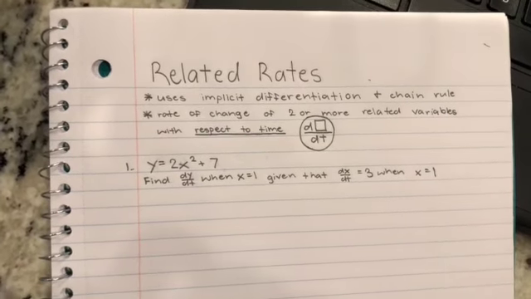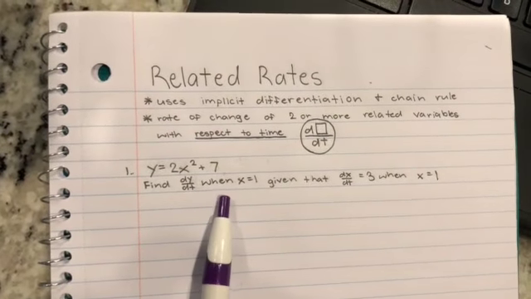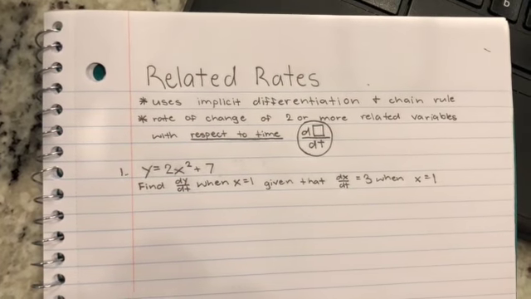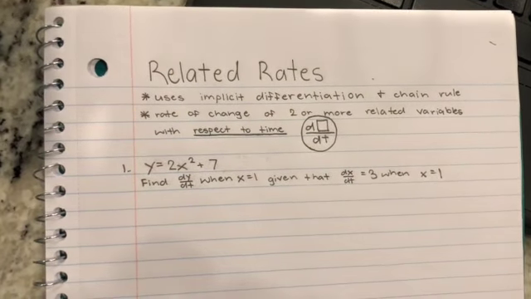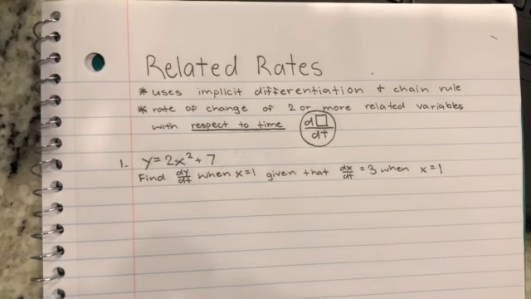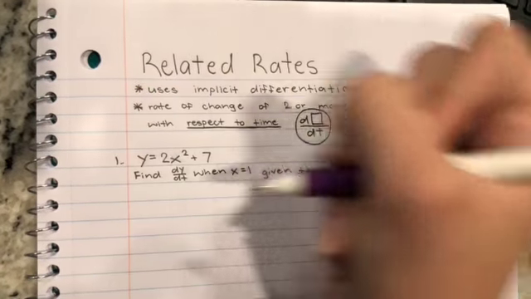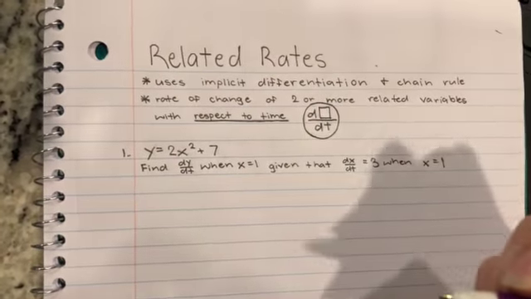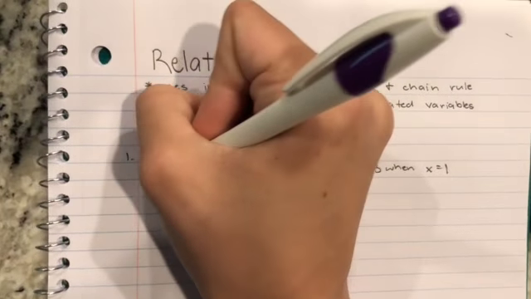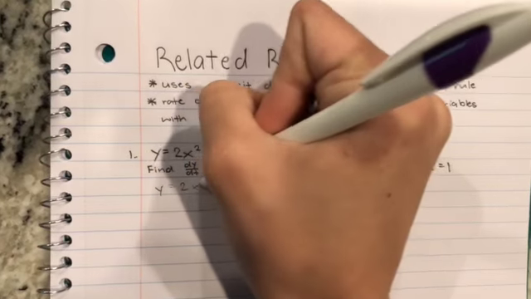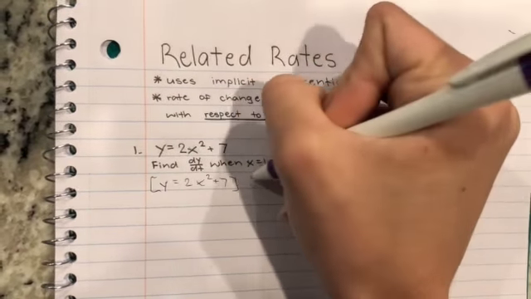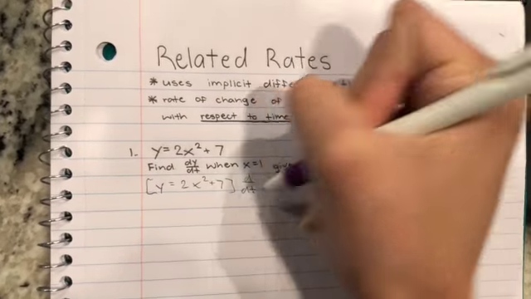So we have y equals 2x squared plus 7, and then it says find dy/dt when x equals 1, given that dx/dt equals 3 when x equals 1. So you're going to start by taking the derivative with respect to time of the whole thing using implicit differentiation. So you have y equals 2x squared plus 7. You're going to take the derivative of the whole thing with respect to t.